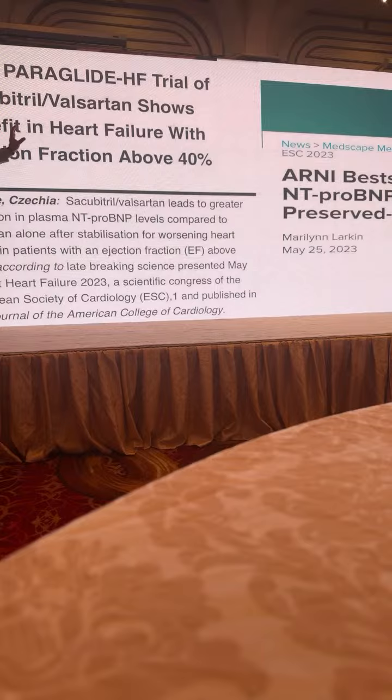These slides say the patients in the PARAGLIDE trial, they mentioned here, sacubitril/valsartan led to greater reduction in plasma NT-proBNP level compared to valsartan alone after stabilization of worsening heart failure, which is an exclusion criterion for PARAGON. You get the point or no?